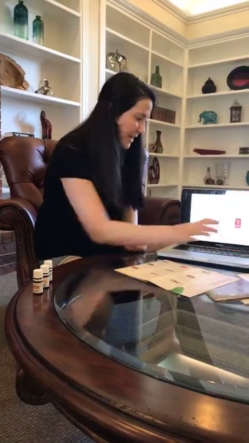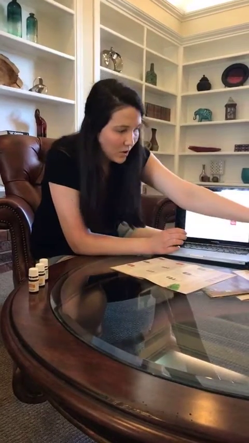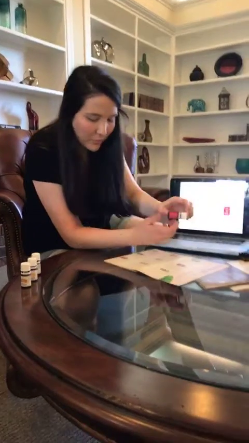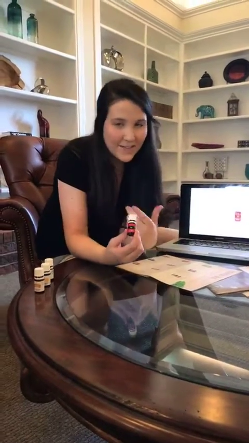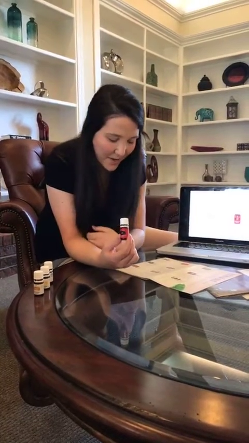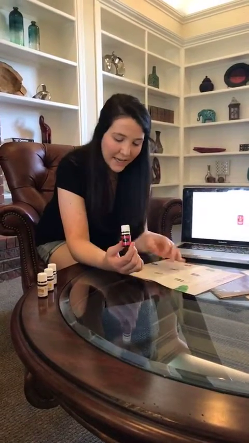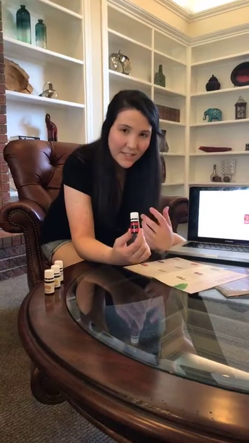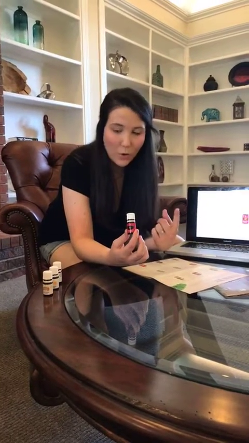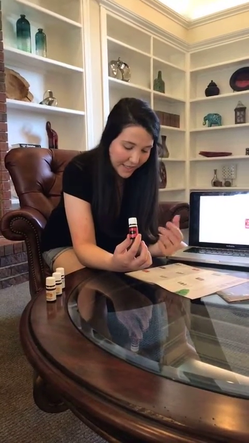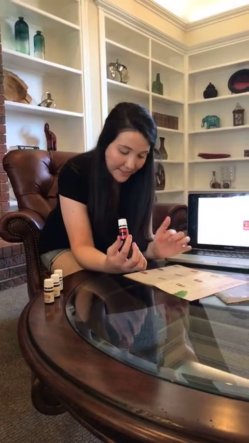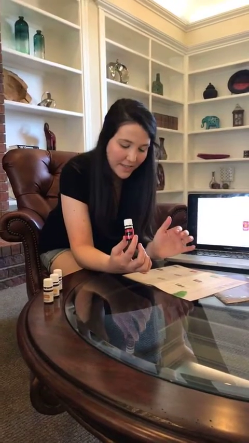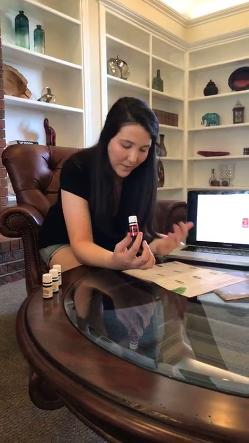Okay, next is RC. So RC is really for respiratory, I say respiratory care, RC, but for respiratory support, and this is a Young Living blend, so it's not just one oil in the blend. It says combining the essential oils of 3 unique varieties of eucalyptus with other aromatics.